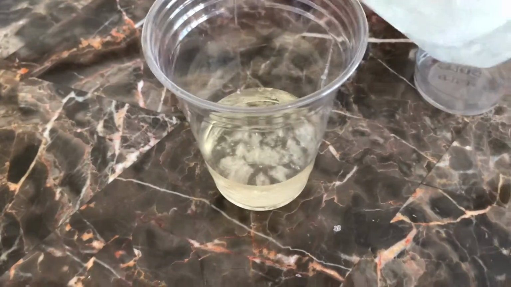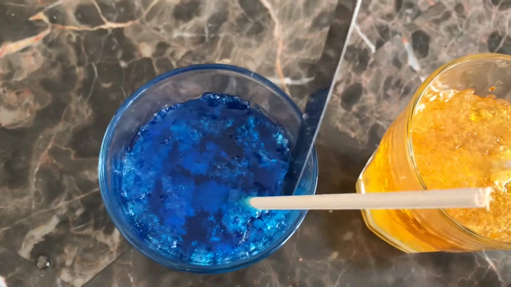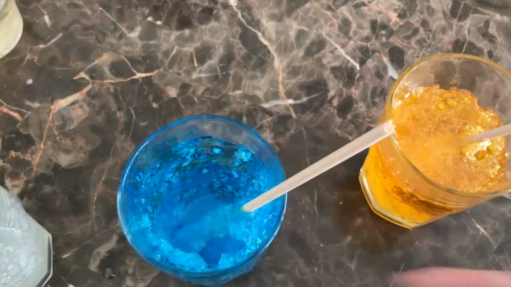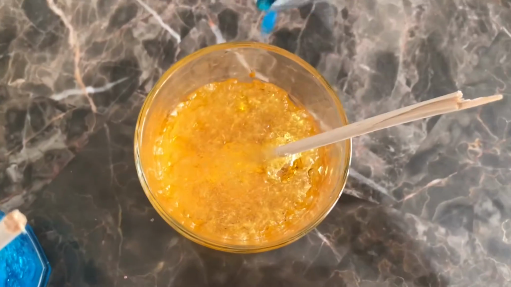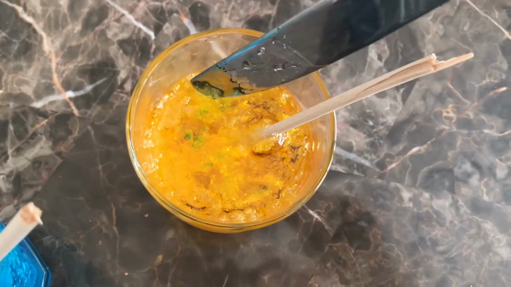Once you break the top of the sugar solution, you want to pour out the surplus of the solution into a different cup or bowl. Once you have done that, you want to let the crystals around the stick just sit there and dry off from all the other surplus sugar solution.